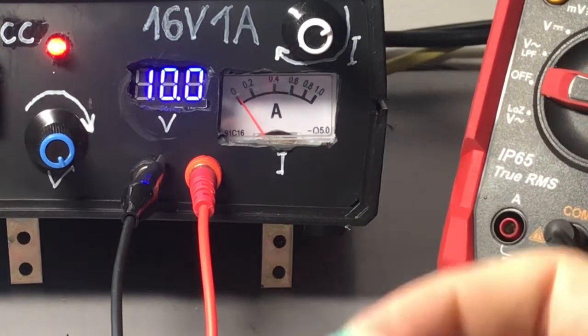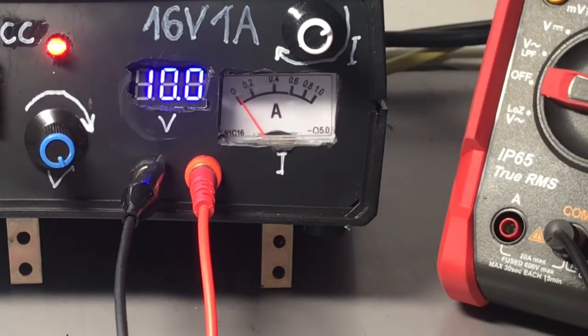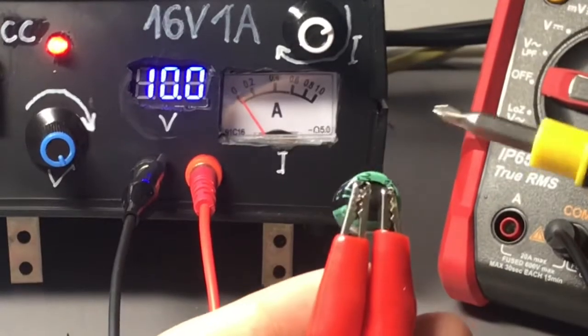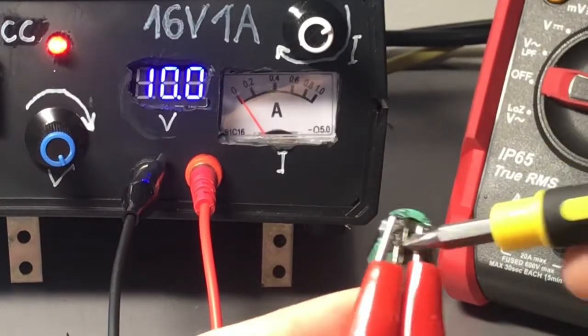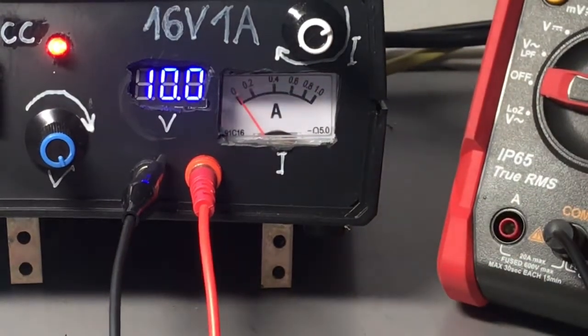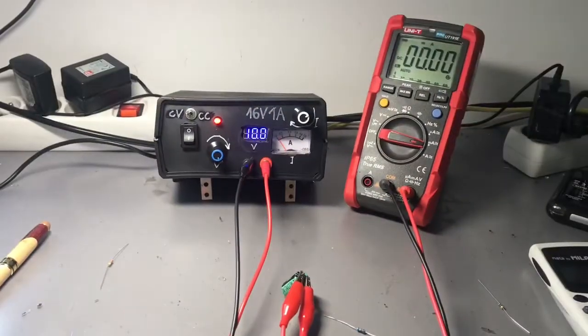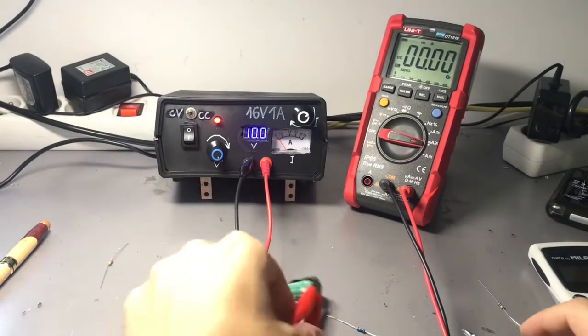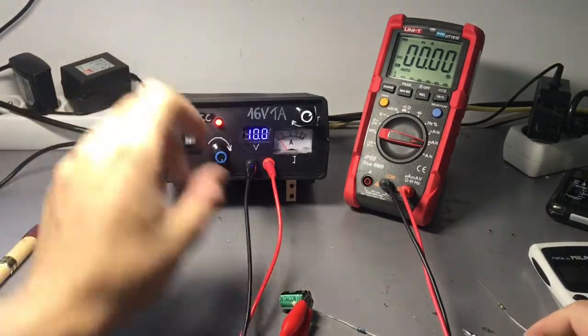So we know that it is not shorted or anything, it just charges up, discharges. Pretty nice. It's too low voltage to create sparks, but that's the simplest way to test capacitors on a power supply like that.